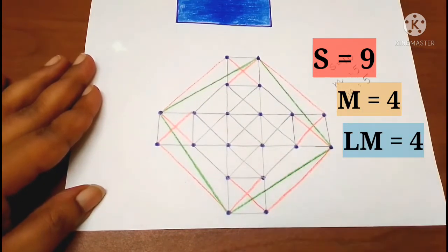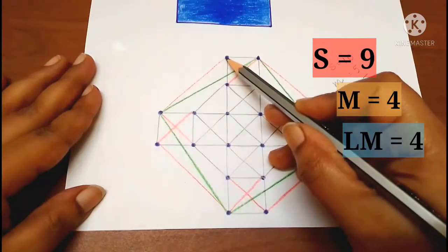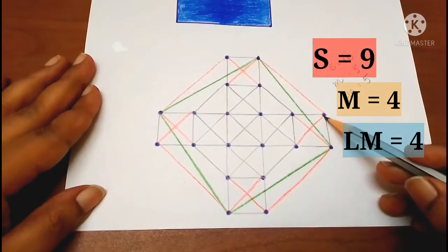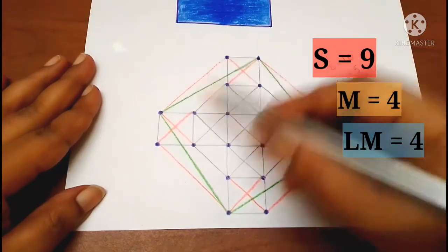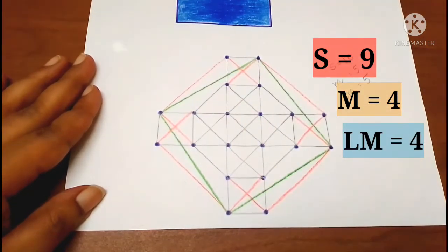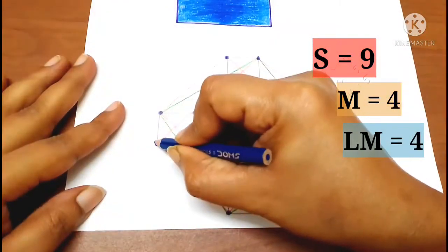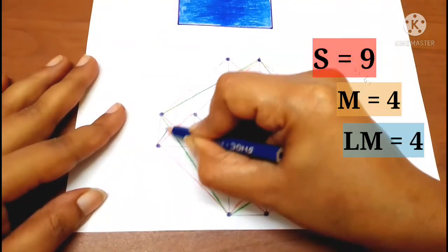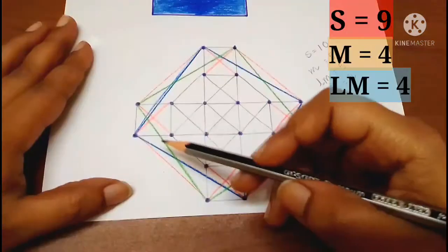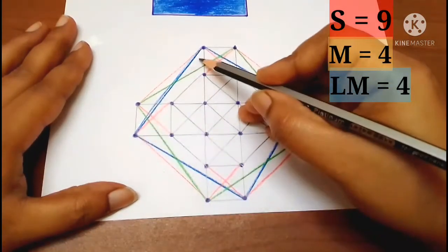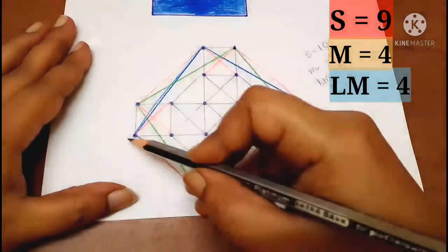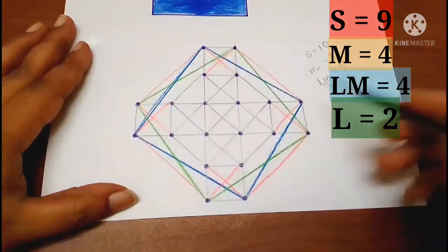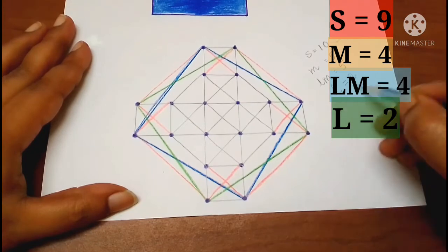In the next step, we can join these 2 dots, this one and this one, and this one with this one, and again with this one and this one. We will be getting another square out of that joining. So after joining these dots, we get a square like that. So we get 2 larger squares, one in green, another in blue. So it will be 2 larger squares.